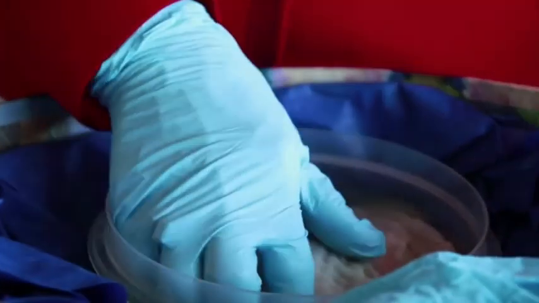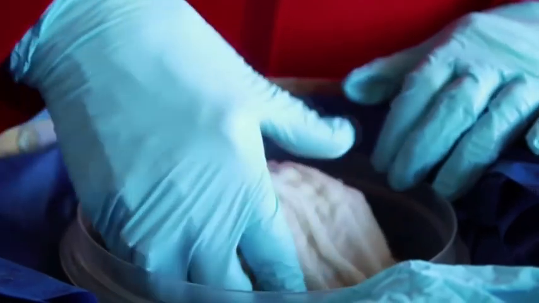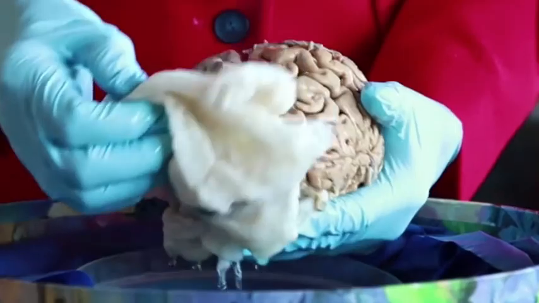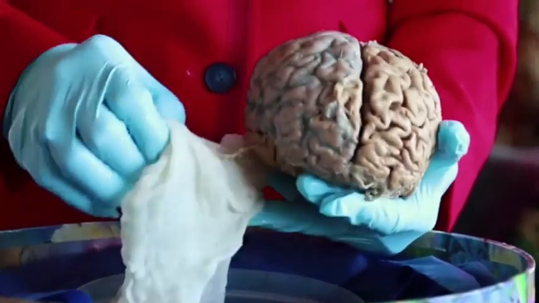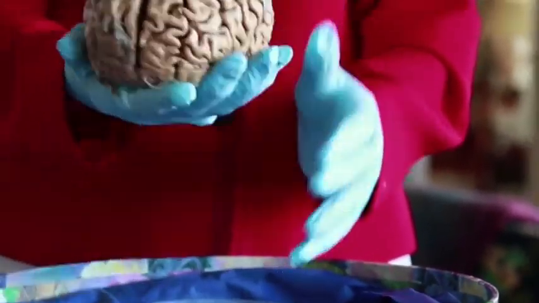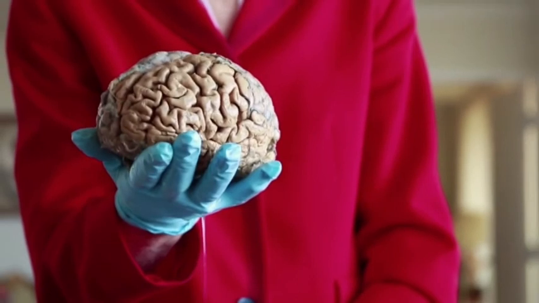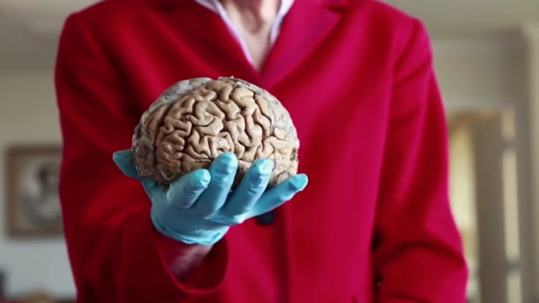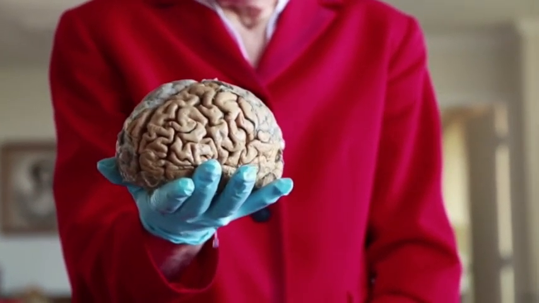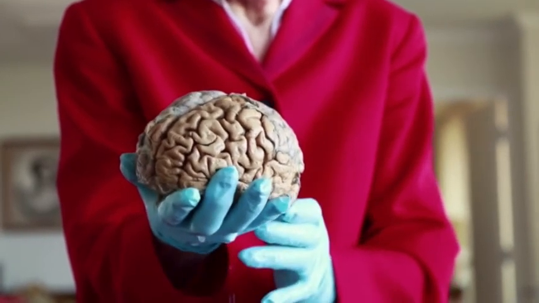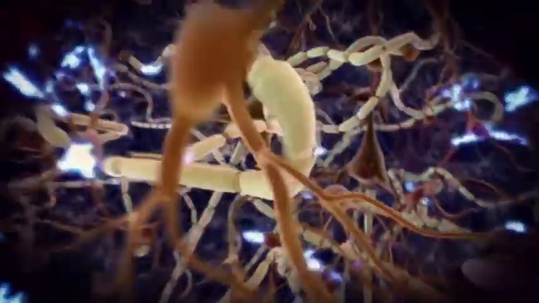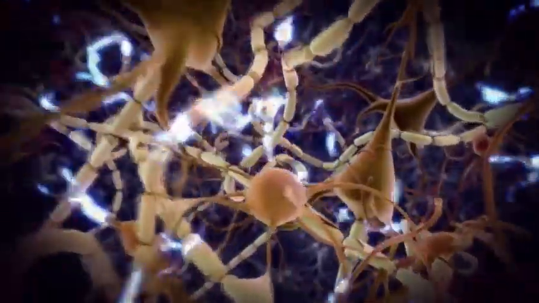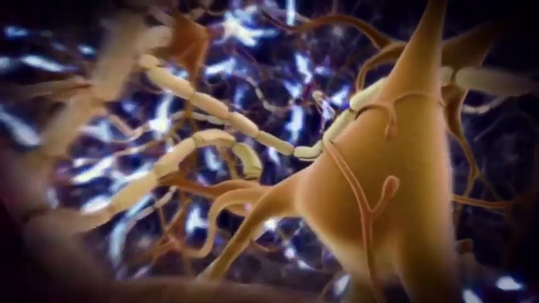It is the most magnificent structure on this earth. A full human brain that you can hold in one hand. Nothing can compare with it. Those cells can produce ideas.